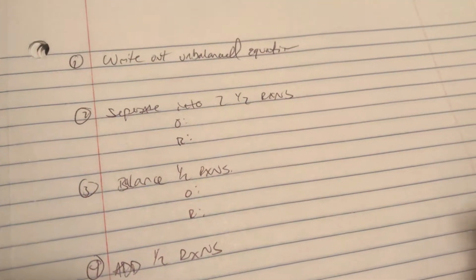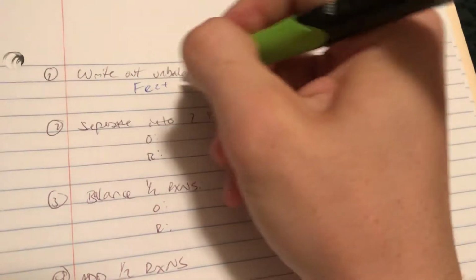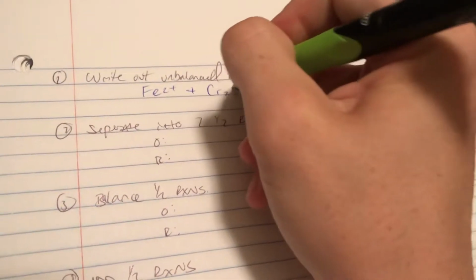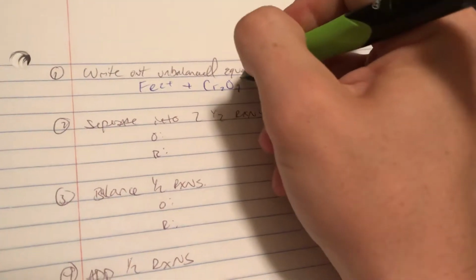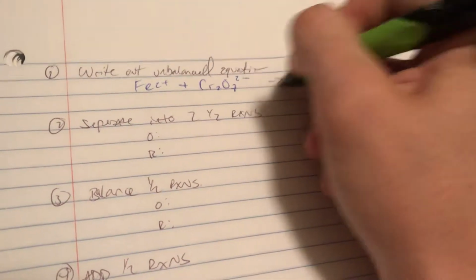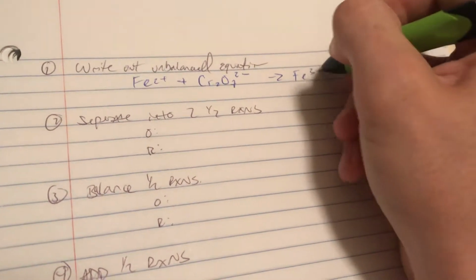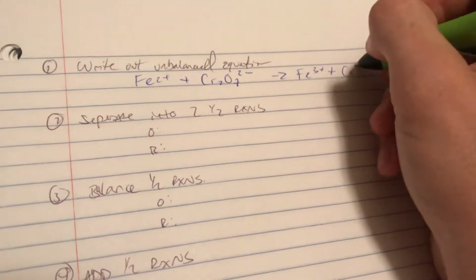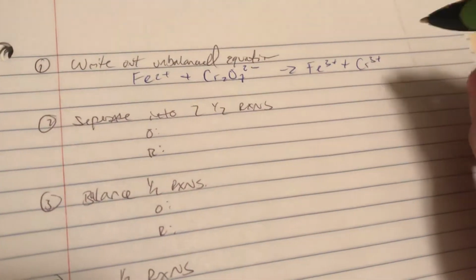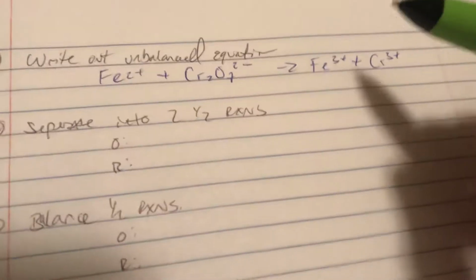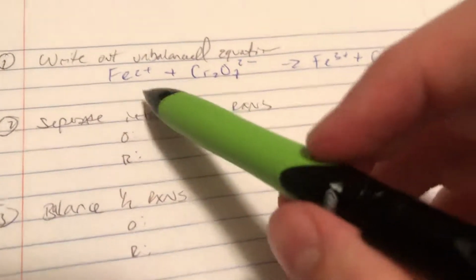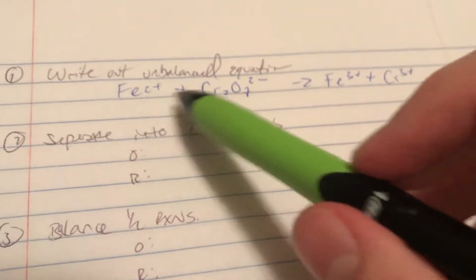Alright, so we need to write out our unbalanced equation here. So we have Fe2+ plus Cr2O7 2-, which yields iron 3+ plus Cr3+. So, to find what's getting oxidized, we have to look at where the electrons were lost.